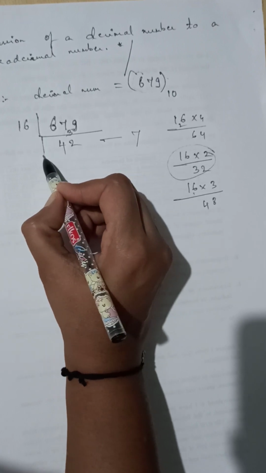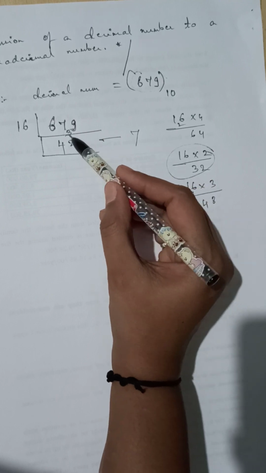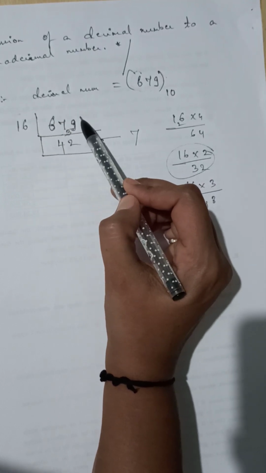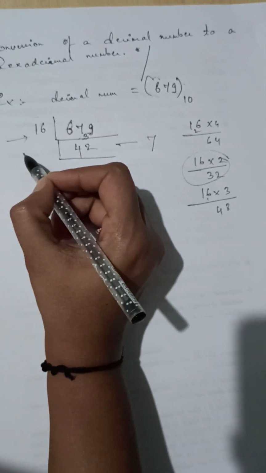Now we have to repeat this step till the quotient becomes 0. This is our quotient, this is the divisor, this is the dividend, and this is the remainder, right? So I will mention it here.